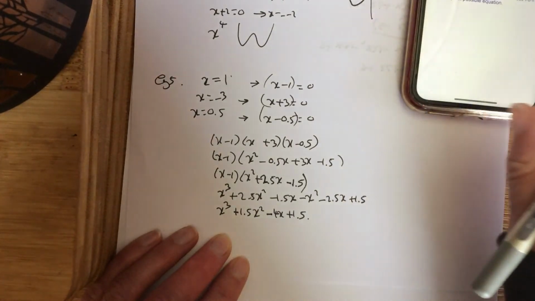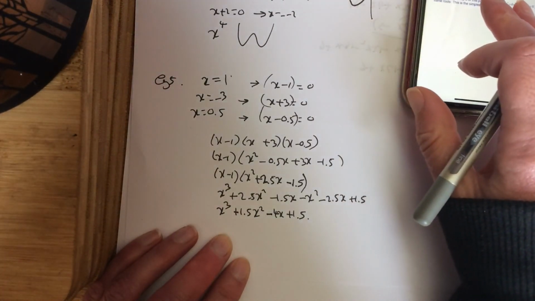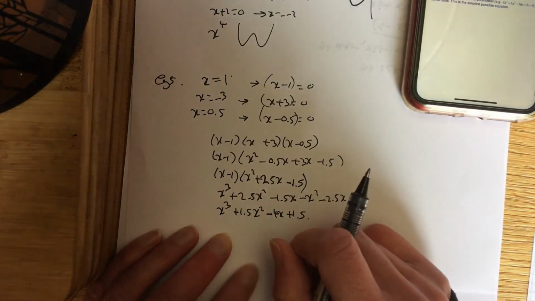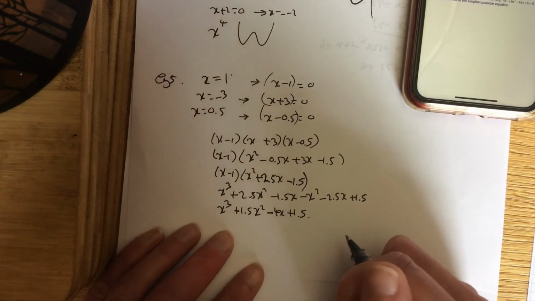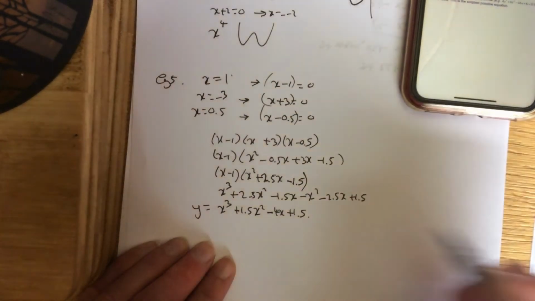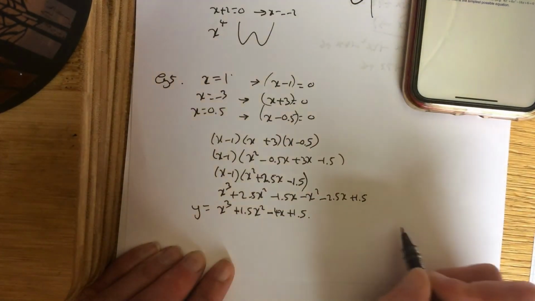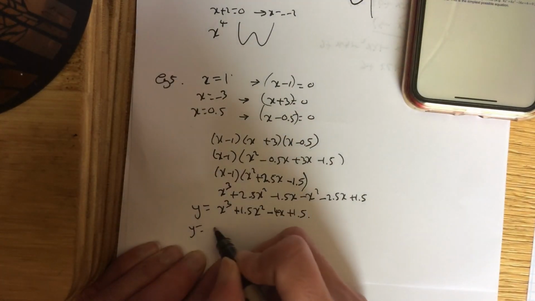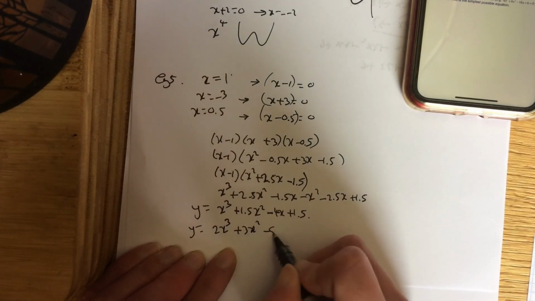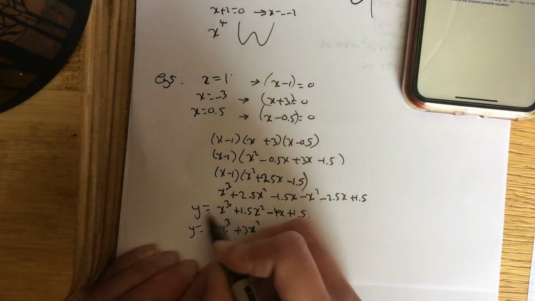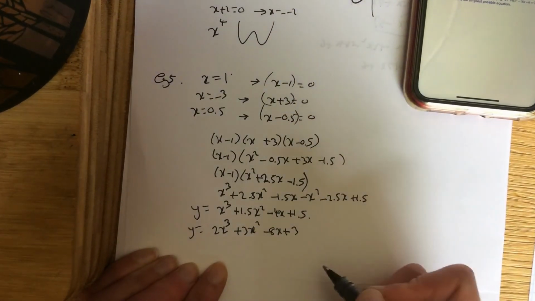Now, so I've done that. I'm just going to look back at the question. And it's just saying, find a polynomial that has those roots. So, yeah, that's me finished. And in effect, I could actually have any multiple of that. So if you multiplied everything by 2, it would still be a polynomial which has those roots. If you multiplied it by 4, it's still a polynomial that has those roots.